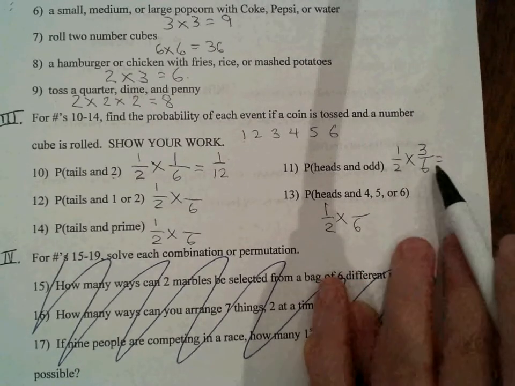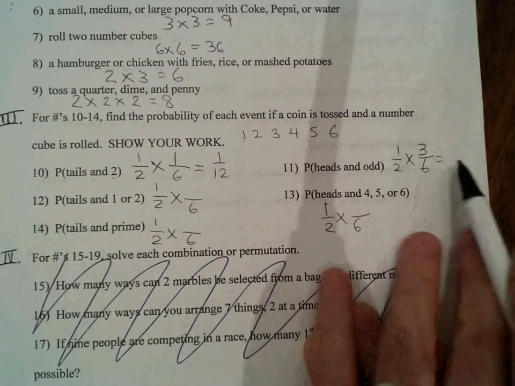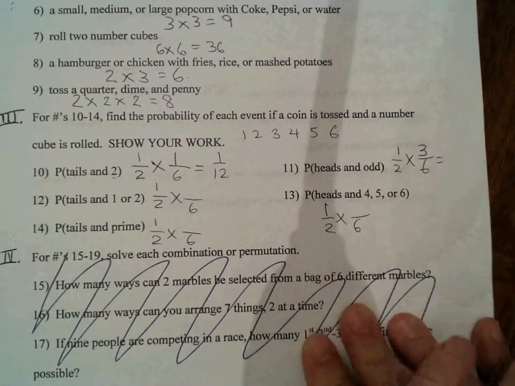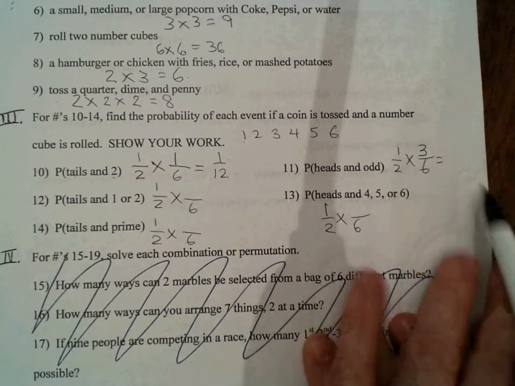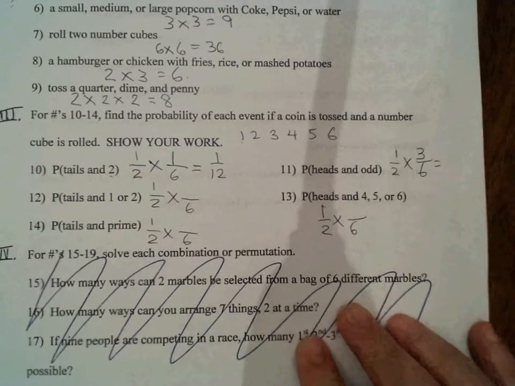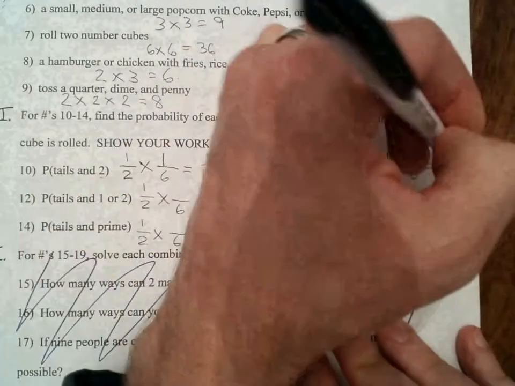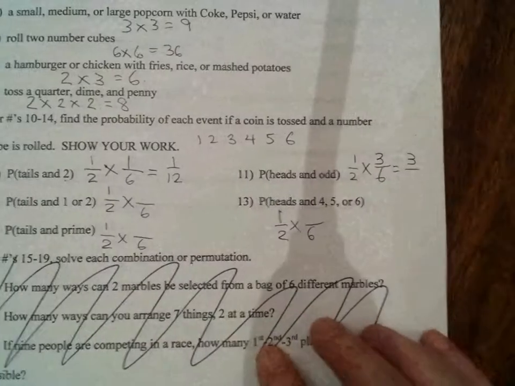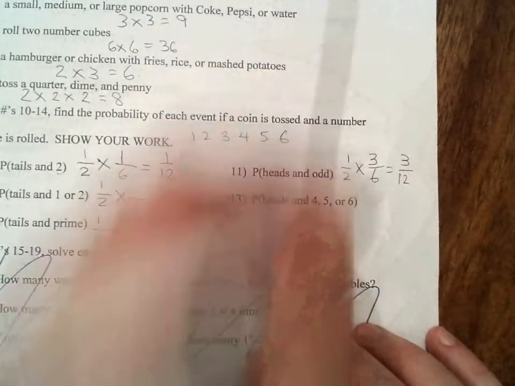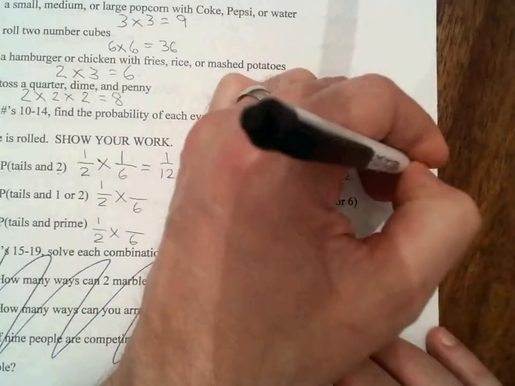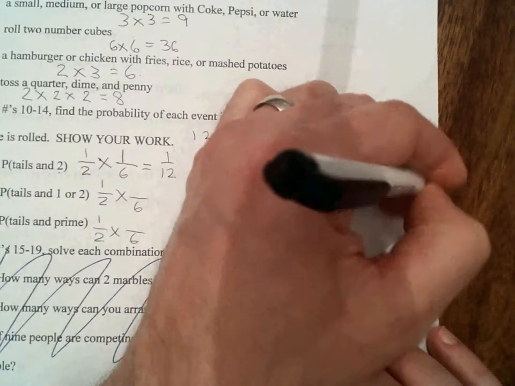If you don't reduce down, it's fine. You go back and just have to reduce in the end. If you reduce this down, you could use 1/2. But we'll go ahead and just work it out without reducing it and just make sure we reduce our final answer. So here 1 times 3 is 3. And then 2 times 6 is 12. And you reduce that down by dividing by 3 on top and bottom to get 1/4.